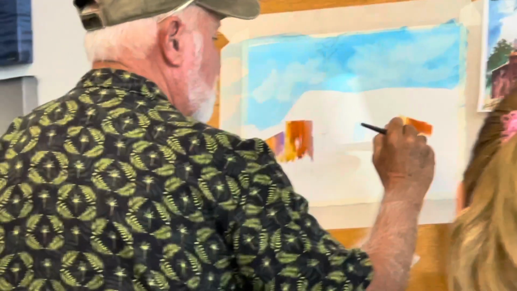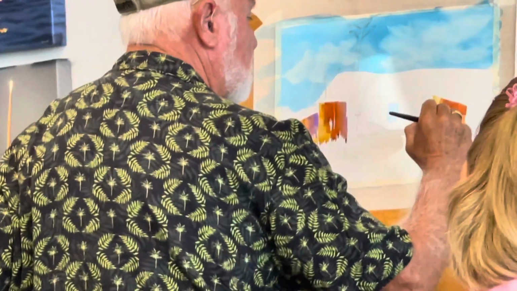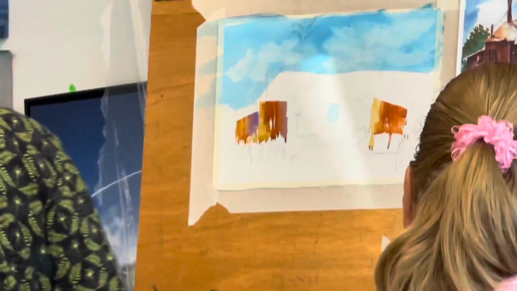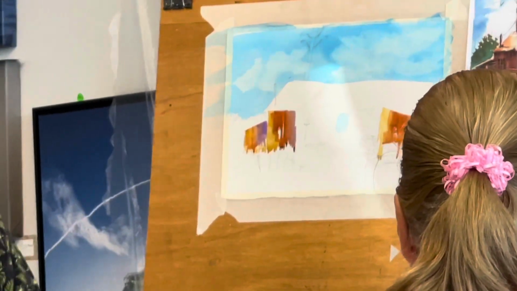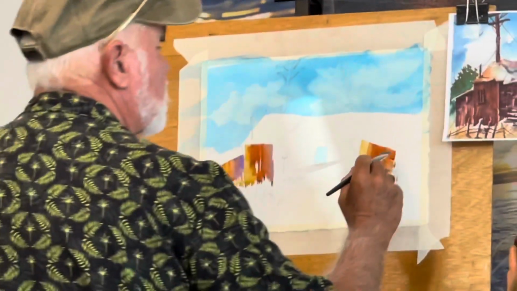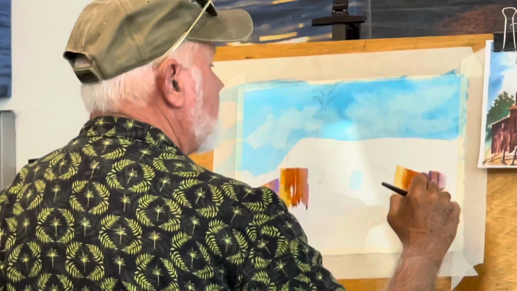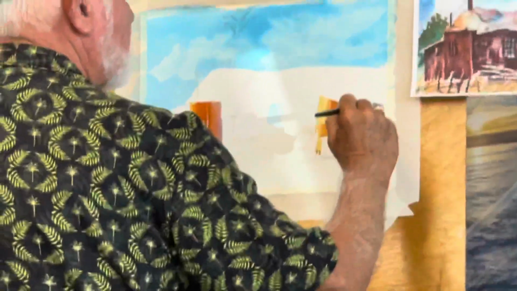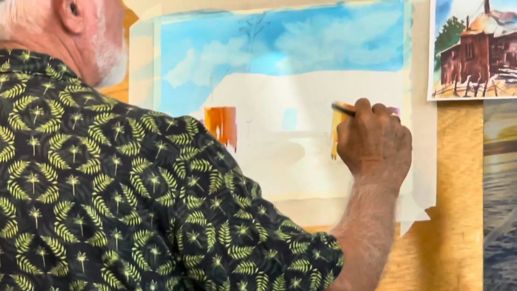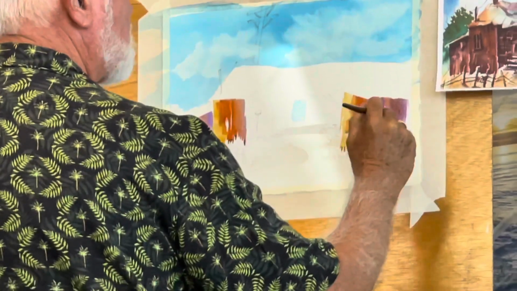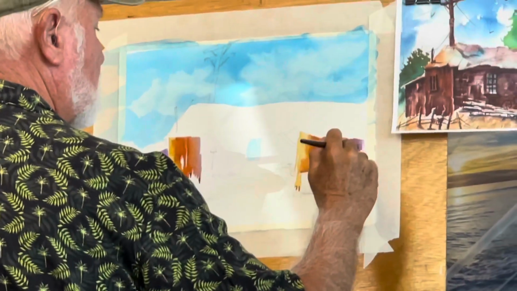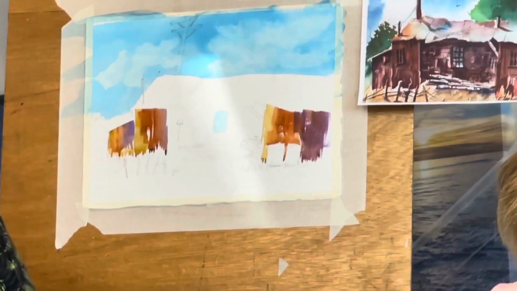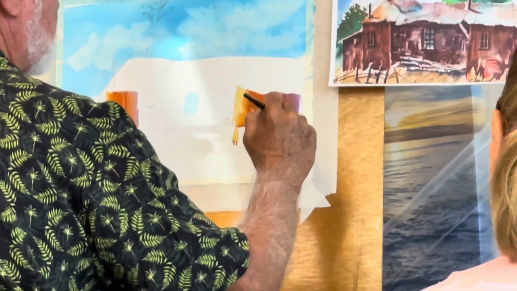Negatively paint these. That doesn't really matter too much. Next. Okay. Choose. Too much purple. Right there, I think. Brown it up a little bit. There we go.